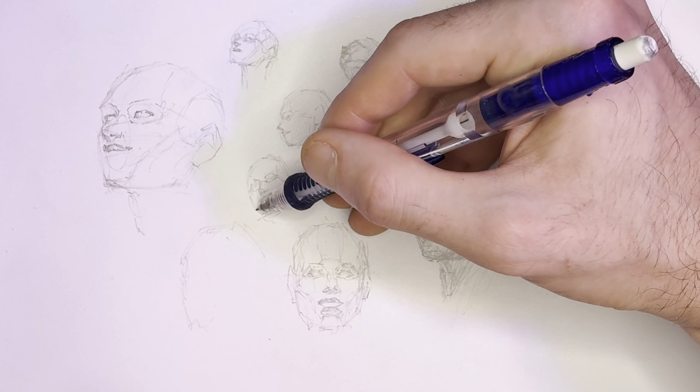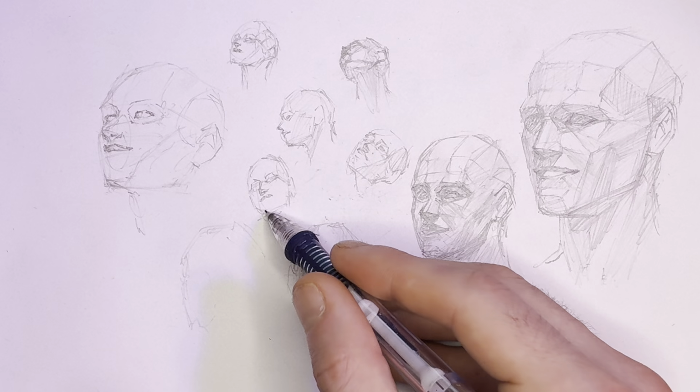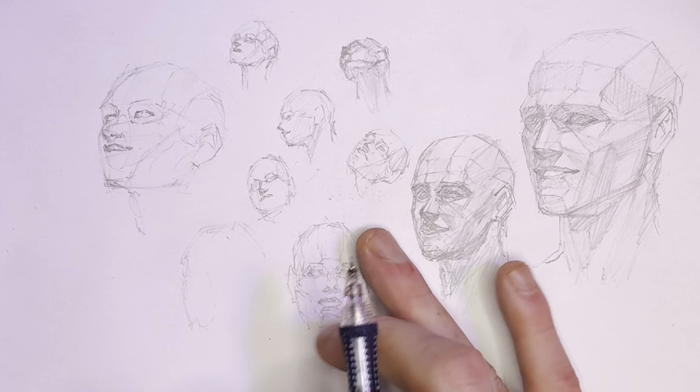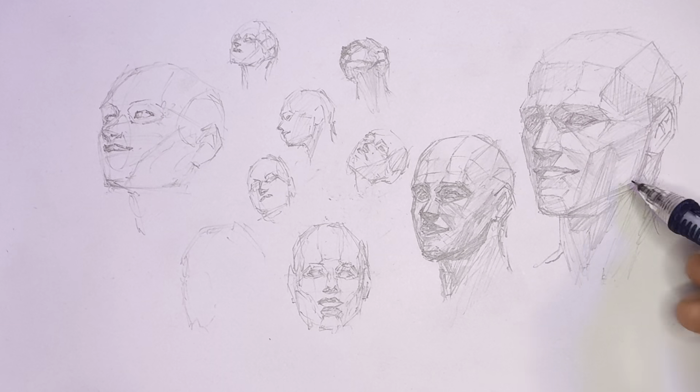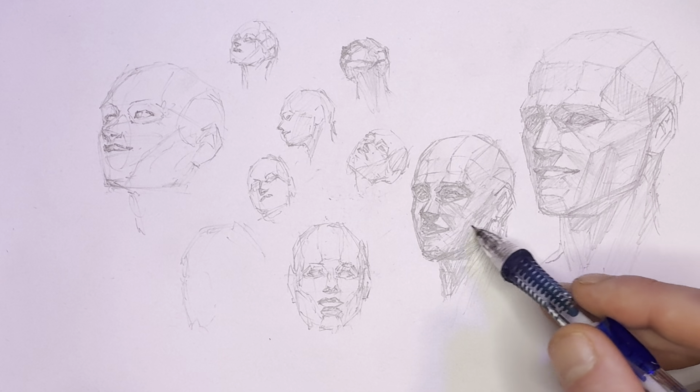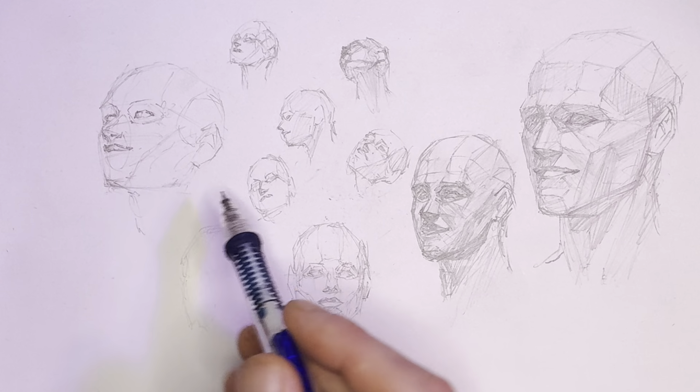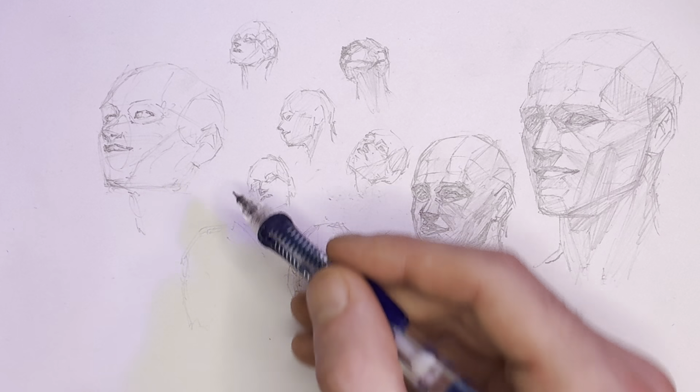It just takes a lot of practice to learn to draw the head from any angle, because there really are so many micro shapes and changes in direction in the face that are simplified out.